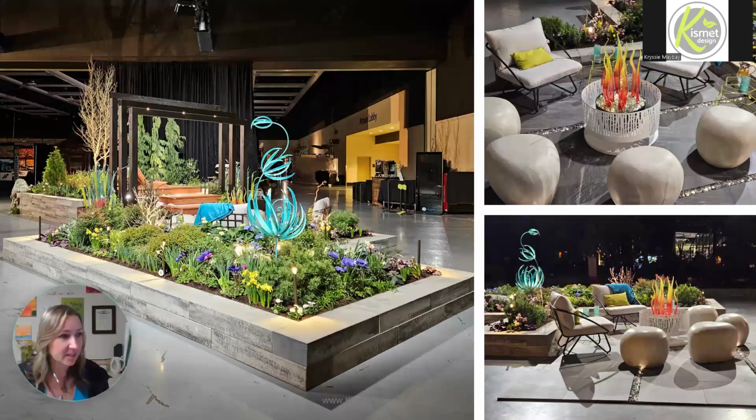And the lighting details in the garden are my second favorite element. So the first being those gorgeous pop-up lounge chairs that were super comfortable, admittedly a little difficult to get in and out of, but it's totally worth it. They're super comfortable and really fun. And I love the dynamic use of space and the ability to really have versatile spaces.